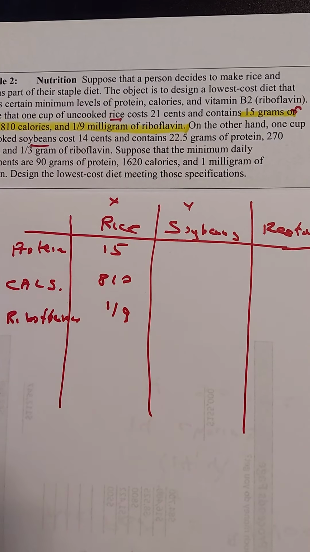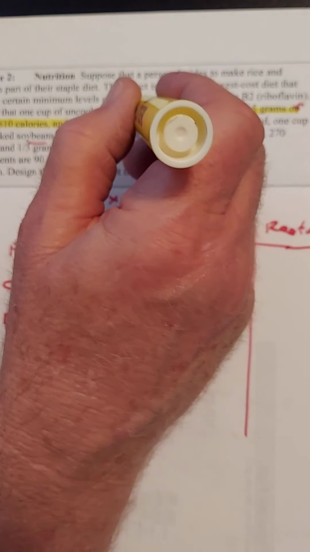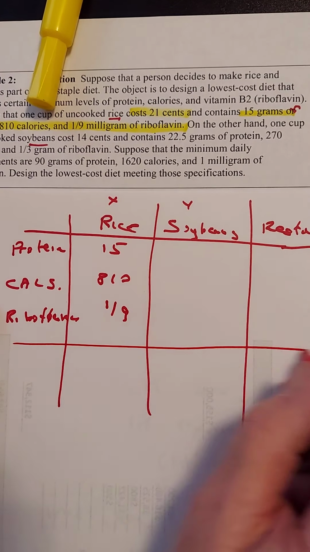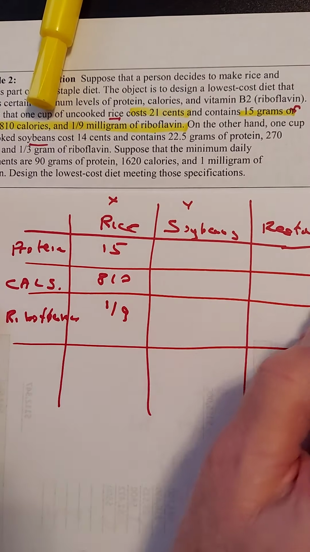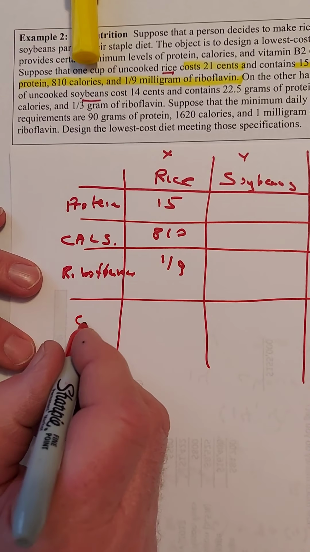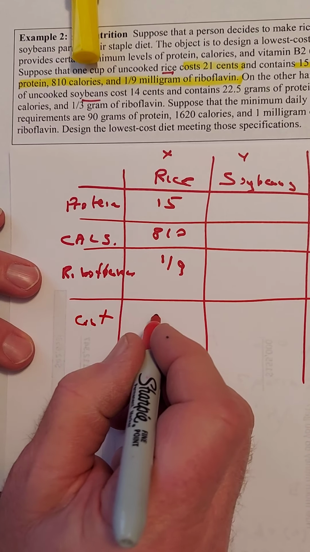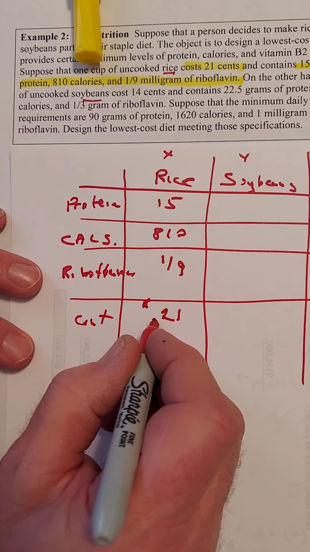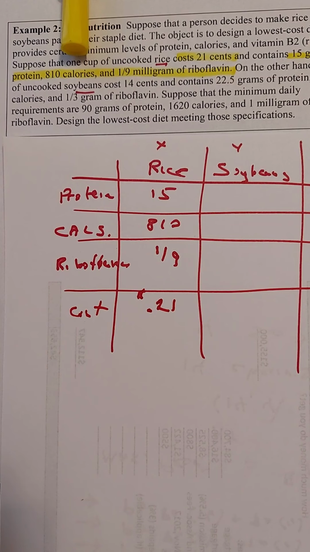And then let's go ahead and put this here. It costs 21 cents. So at the bottom, your cost is 21 cents, which looks like that if you put it down in numbers.